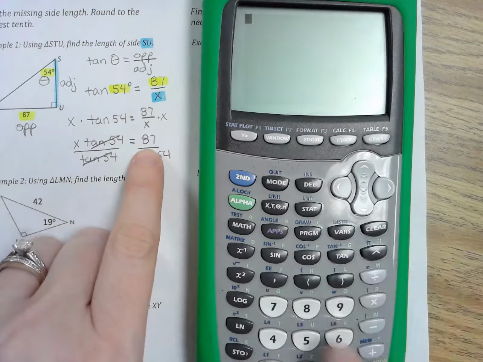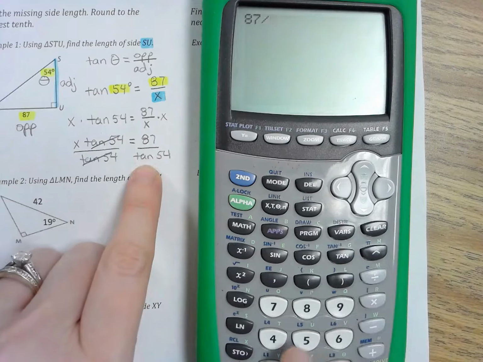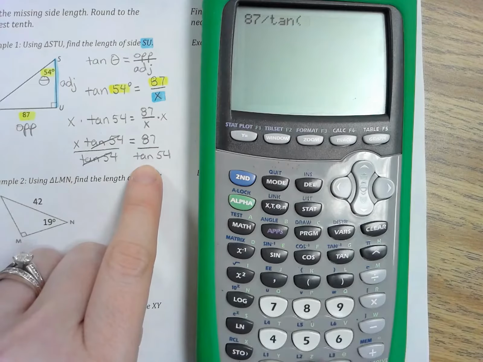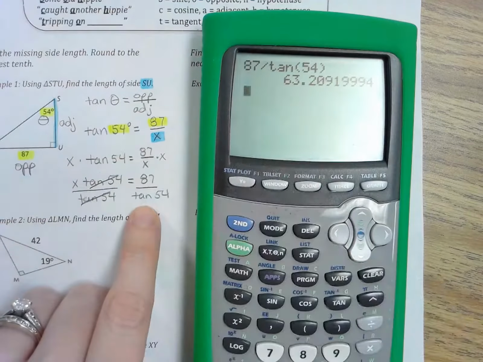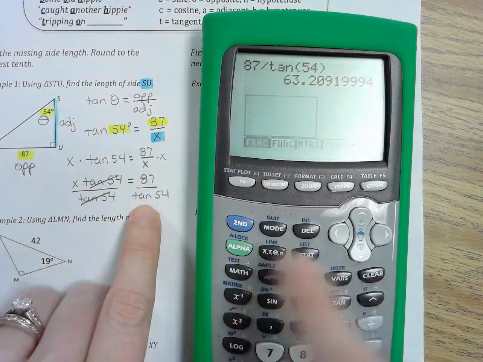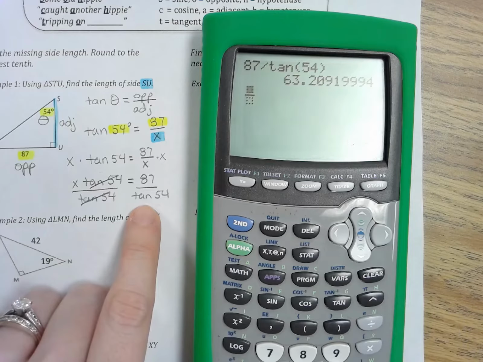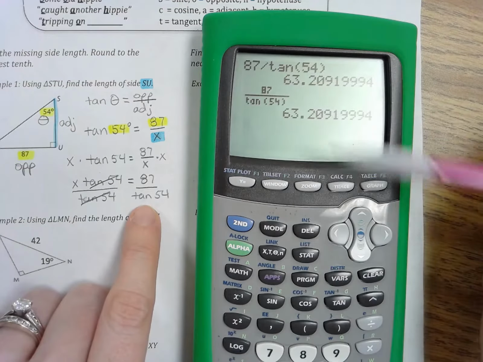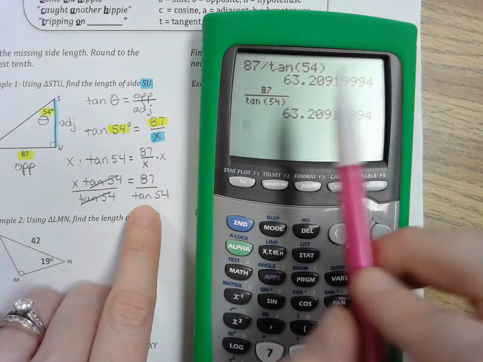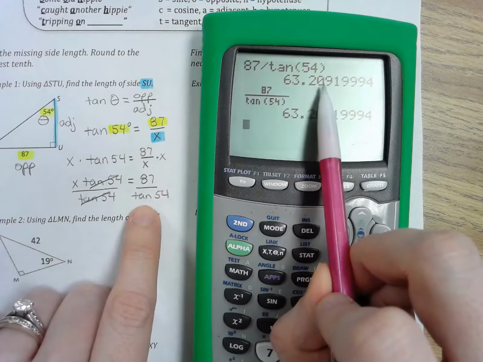So we are going to type in 87 divided by tangent of 54. You can set it up this way just with the division, or you can do alpha y equals and choose that first option and set it up as a fraction. It will work either way. So notice our answer here, 63.2. If we're rounding to the nearest tenths, look behind.